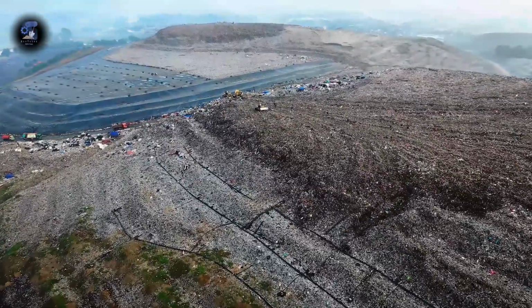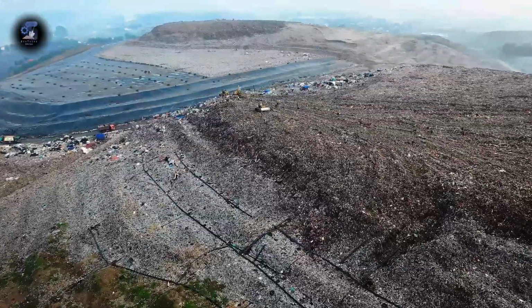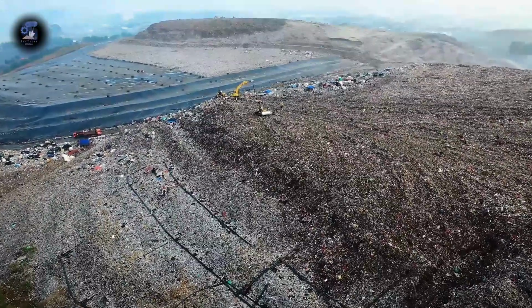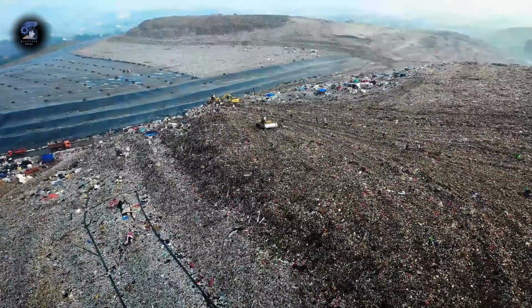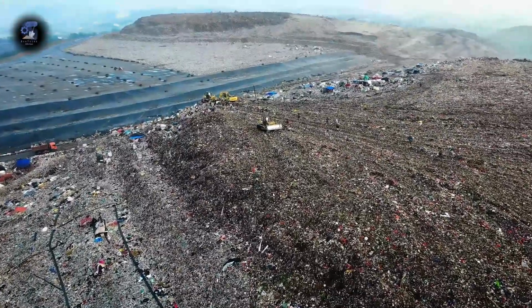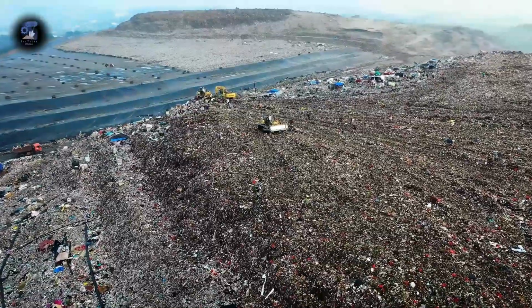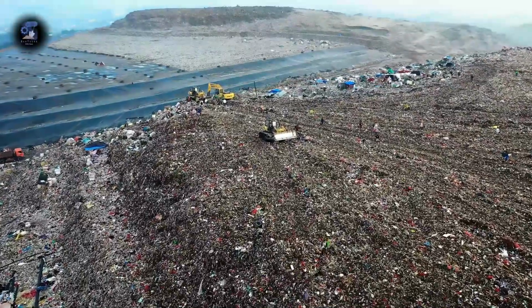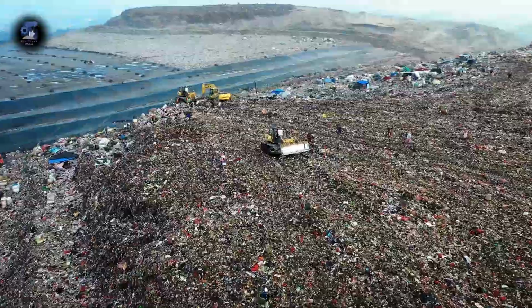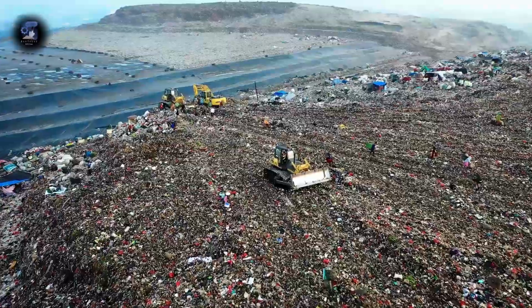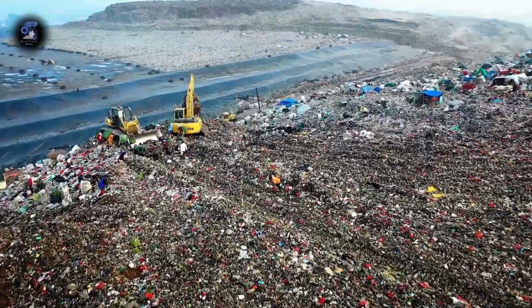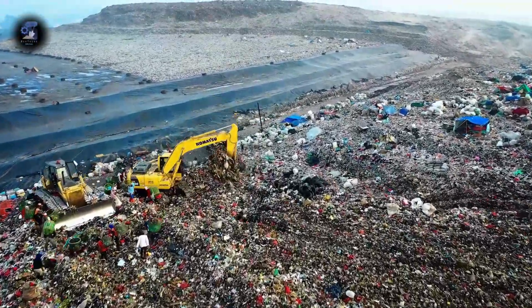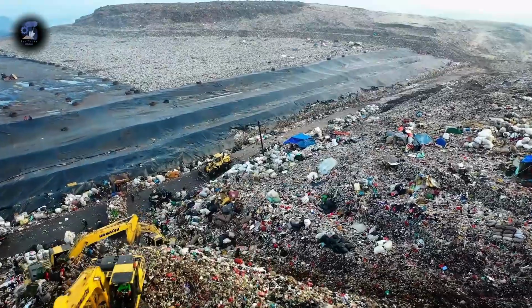A daily soil cover is placed at the working face at the end of each day to minimize odors, pests, and rodents. It also prevents waste from being blown out of the cell and reduces the amount of water that enters the cell. This reduces the amount of water that comes in contact with the waste and reduces leachate production. When the design cell is filled, it is covered and the work is moved to the next cell.